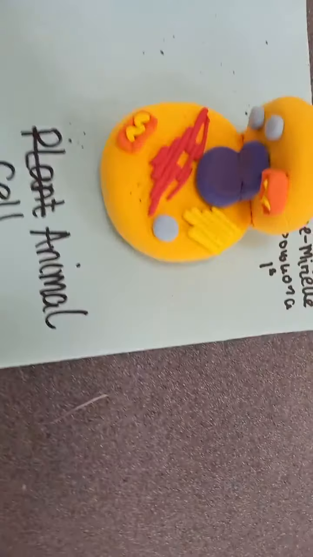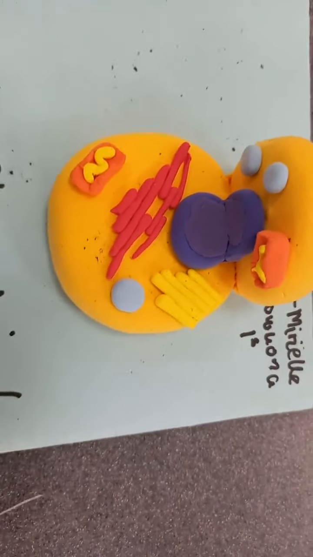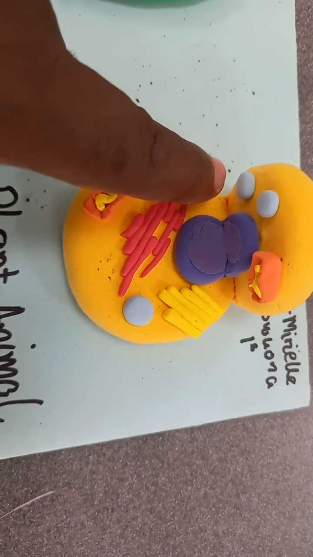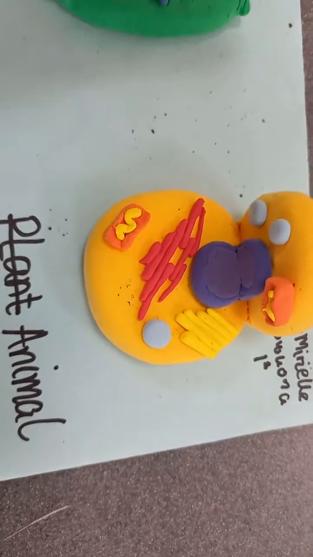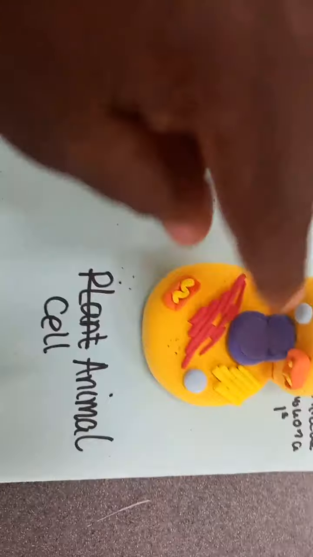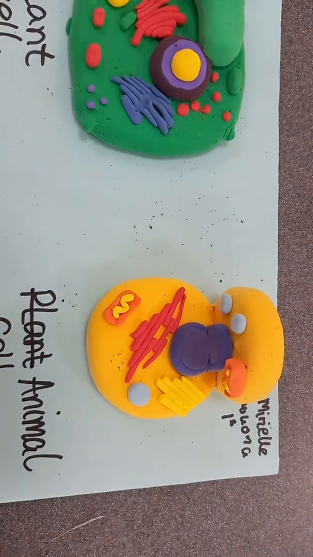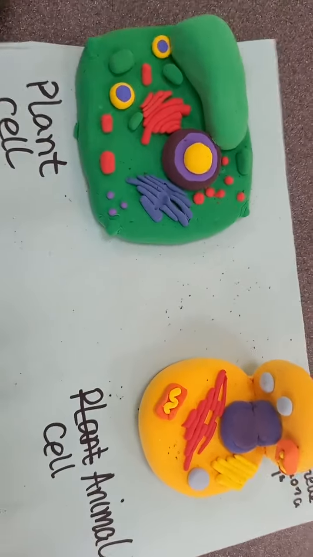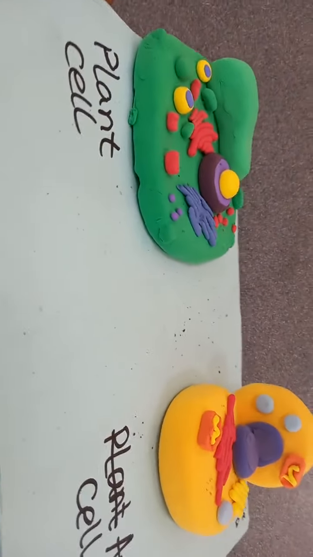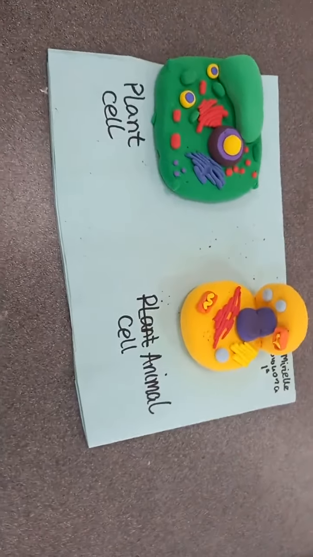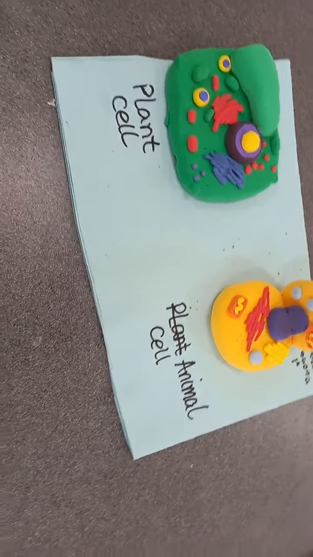Okay, then the animal cell, we have this. So we have our mitochondrion, we have our vacuoles shown on this part here, and then the nucleus at the middle. Then we also have another mitochondrion here, and then the Golgi bodies also shown here. All right, I think this is a presentation, as I said, by my students concerning a model of the plant and animal cell.